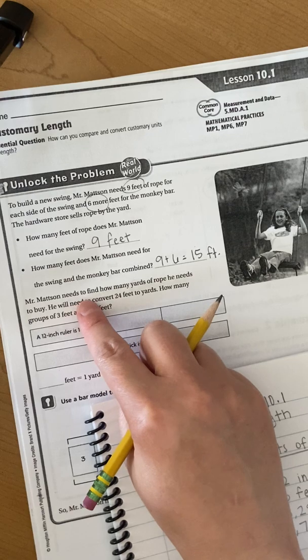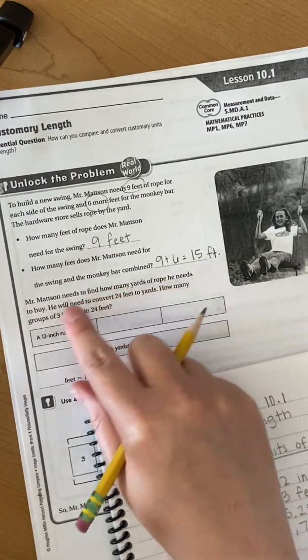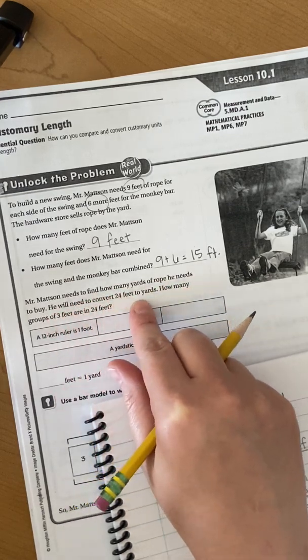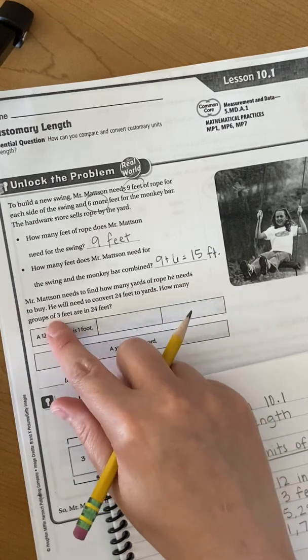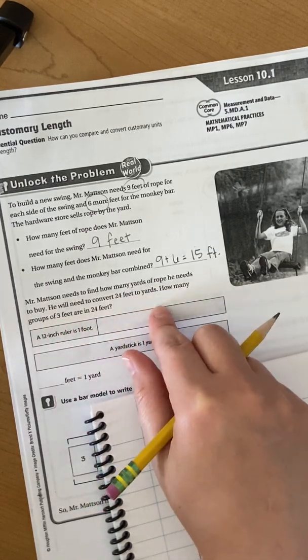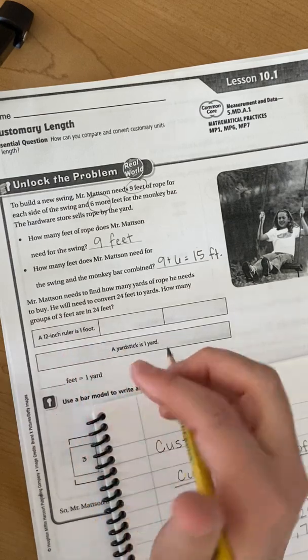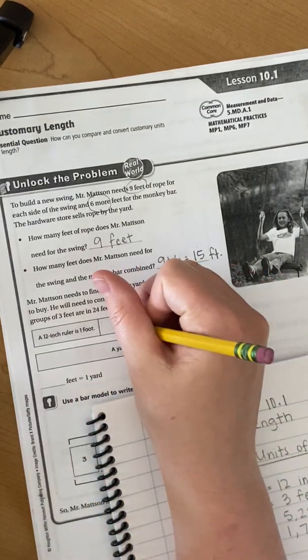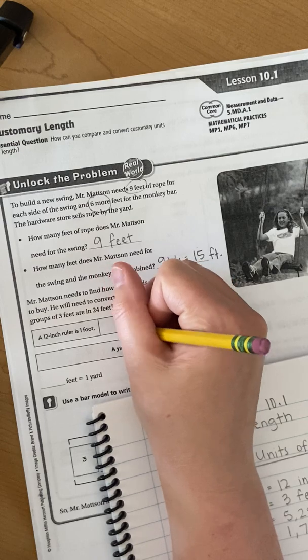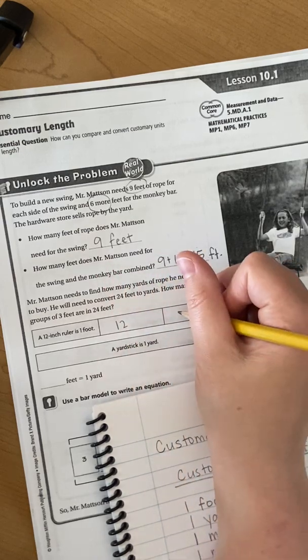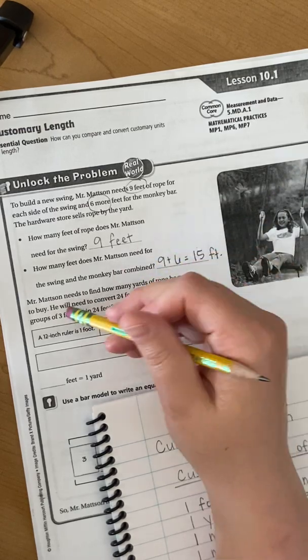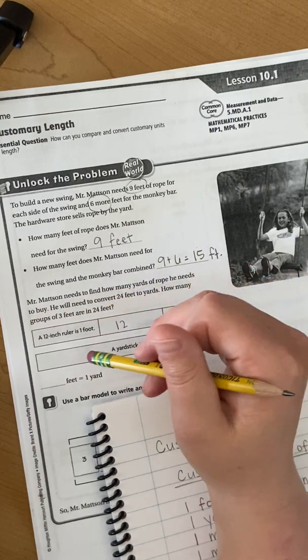It says Mr. Matson needs to find how many yards of rope he needs to buy. He will need to convert 24 feet to yards. How many groups of 3 feet are in 24 feet? So he needs to convert to yards. 12 inches is a foot, and this is another foot. 3 feet in a yard.